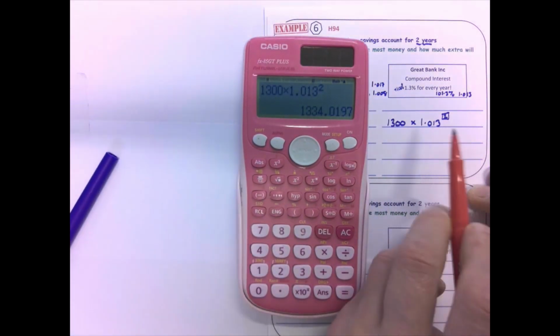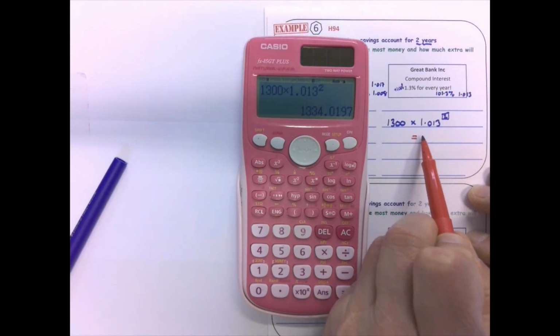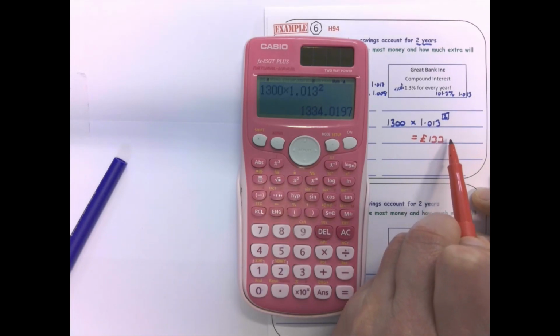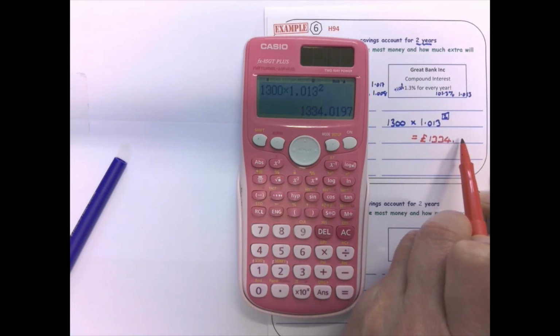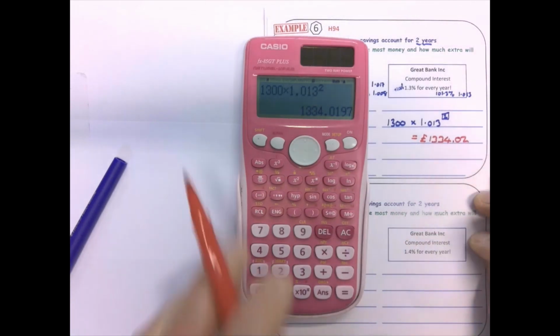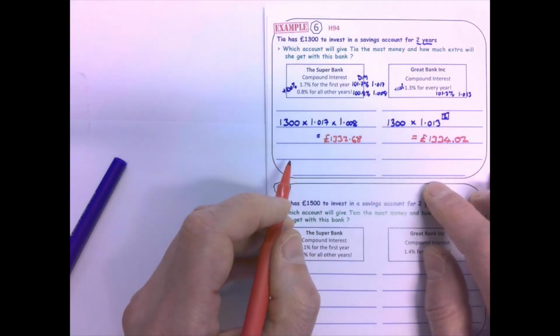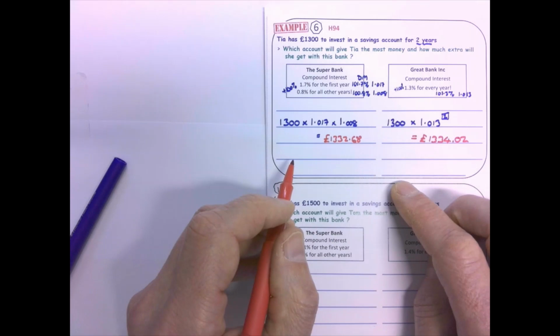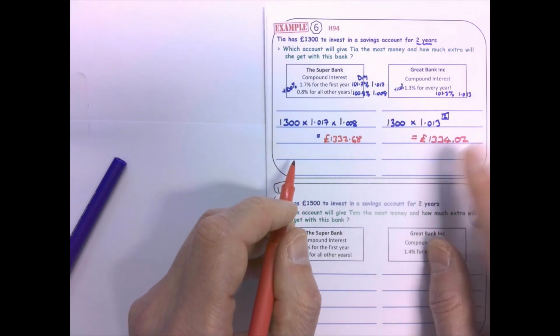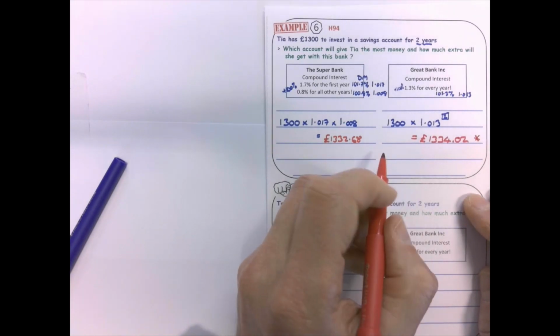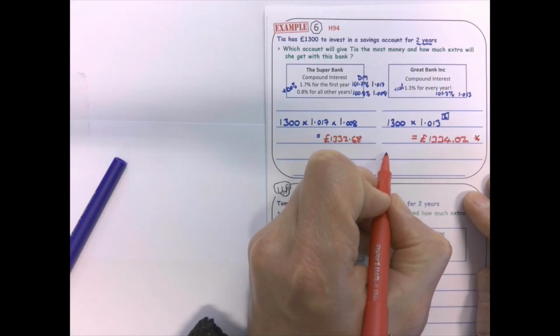I need to be careful about that, right? It rounds up. So which account has now got the most money in it, right? So Great Bank has got the most money in it. So Great Bank is best.